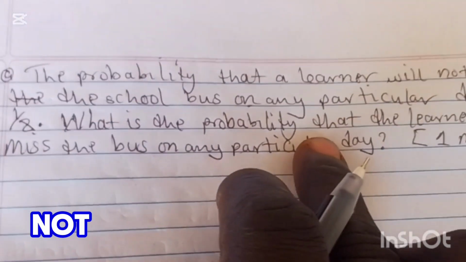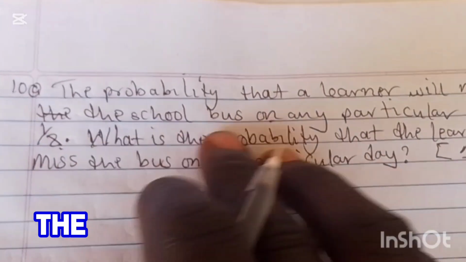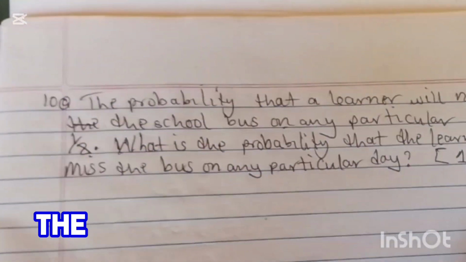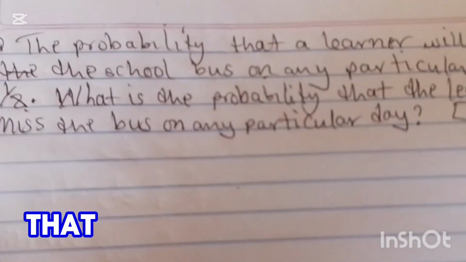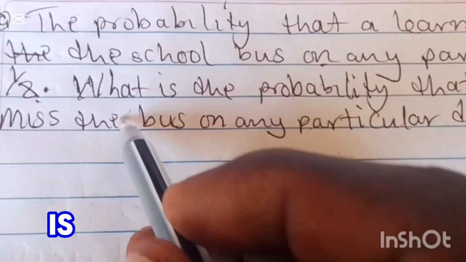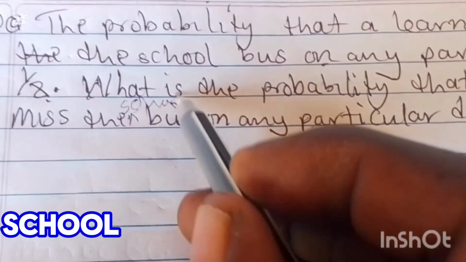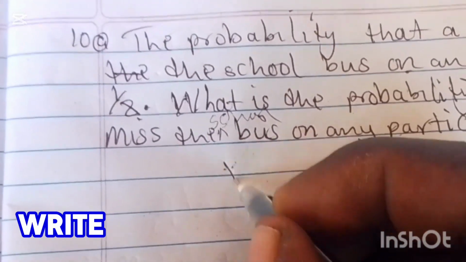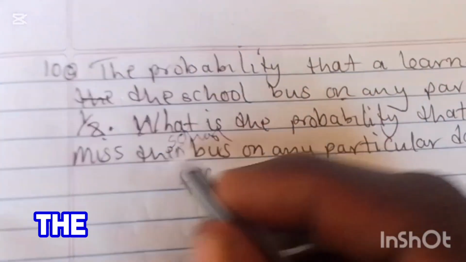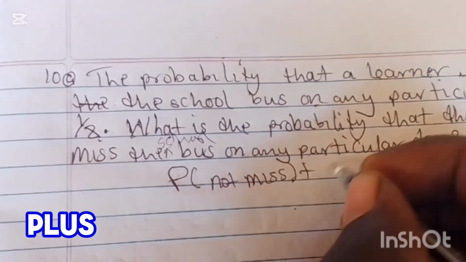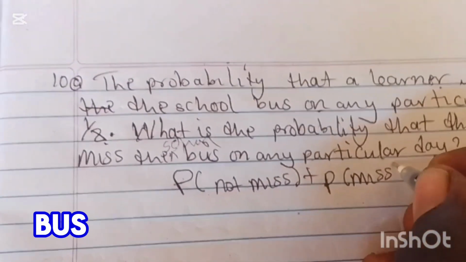So question number 10a. The probability that a learner will not miss the school bus on any particular day is 1/8. What is the probability that the learner will miss the school bus on any particular day? So we're going to write this simple formula: probability of not missing plus probability of missing the bus is equal to 1.